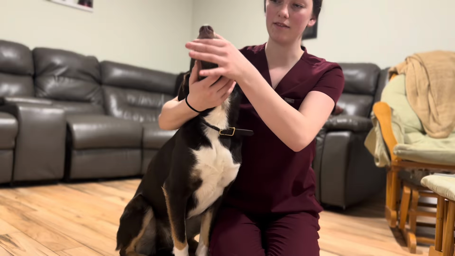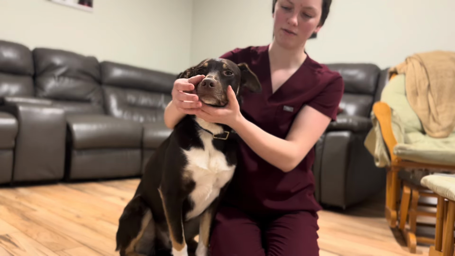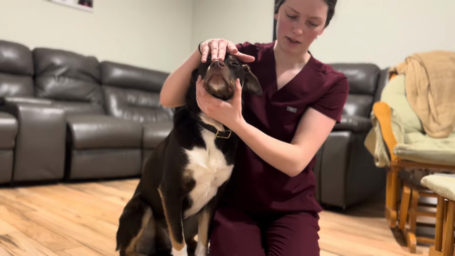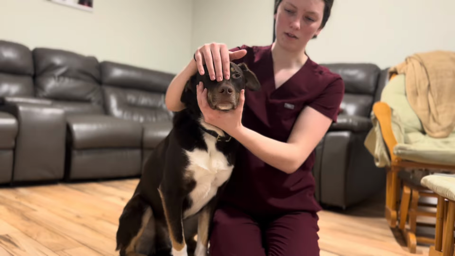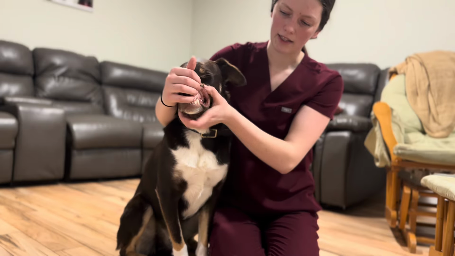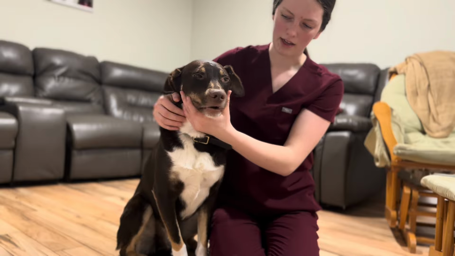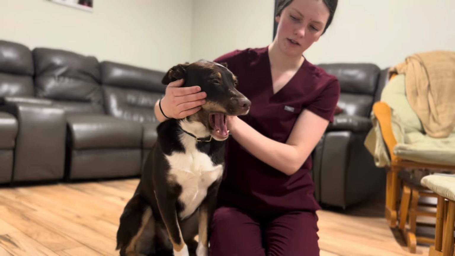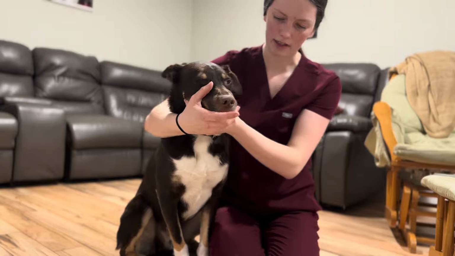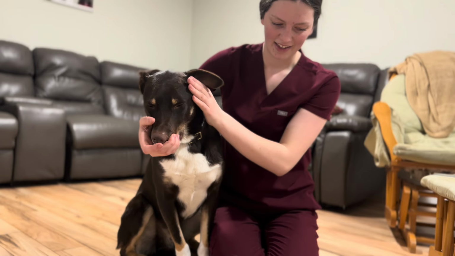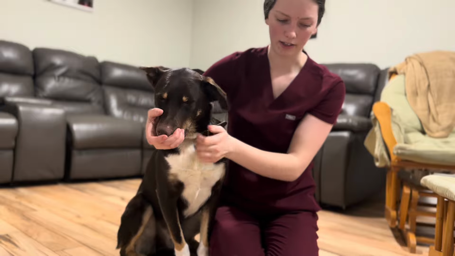Starting with the skull, we have the incisive bone, which is right there, holds the front teeth. And then the nasal bones are on the dorsal part of the muzzle. And then the maxilla is that bone right there. And then we have the temporal bone on either side. And then the external auditory meatus is the ear hole, or the ear canal.